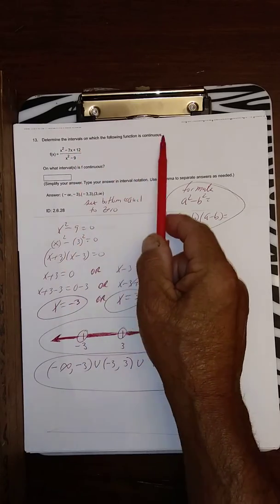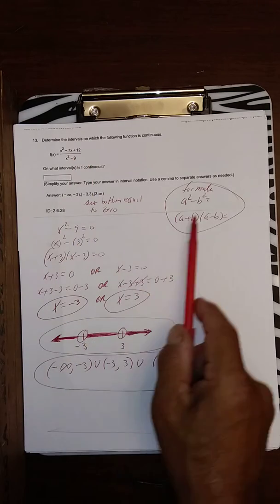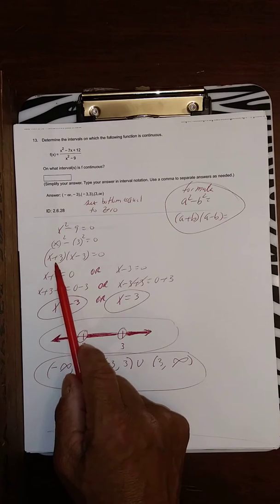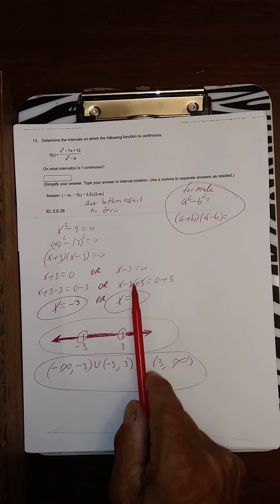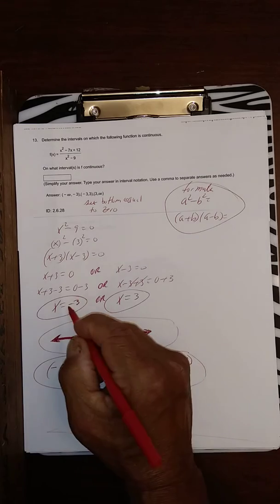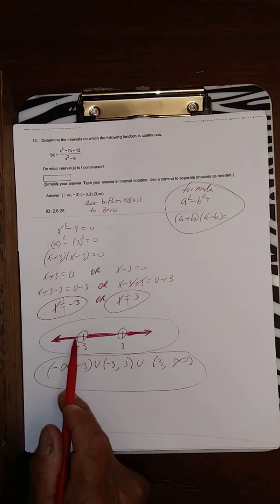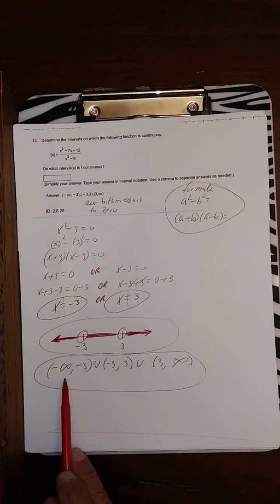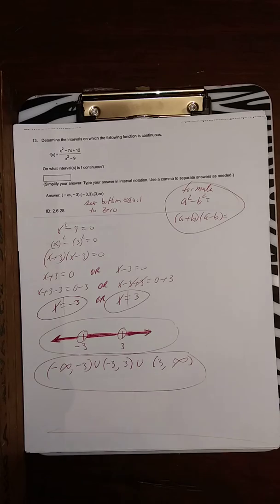Determine the intervals where this thing is continuous. Alright, this is continuous as long as the denominator is not 0. So let's set that equals 0. A squared minus b squared, there it is. So we have x squared minus 3 squared, x plus 3, x minus 3 equals 0, so x equals negative 3 and 3. These are ones we don't want to use. So negative 3, don't use it, 3, don't use it. So before that, in the middle, and outside, it's good. Continuous. So negative infinity to negative 3, union, negative 3 to positive 3, union, 3 to infinity.